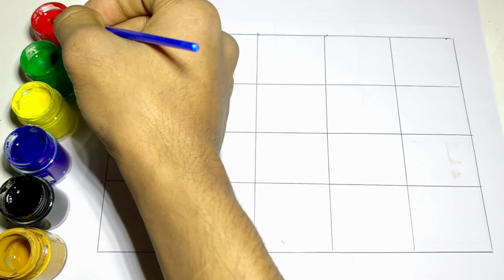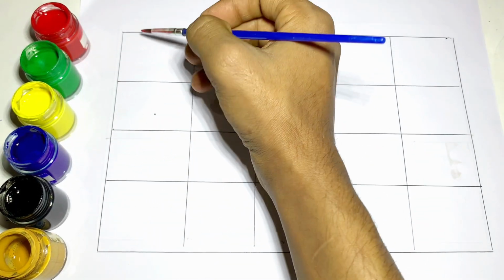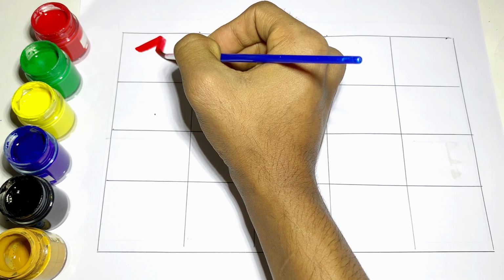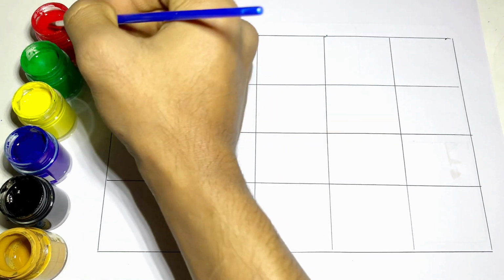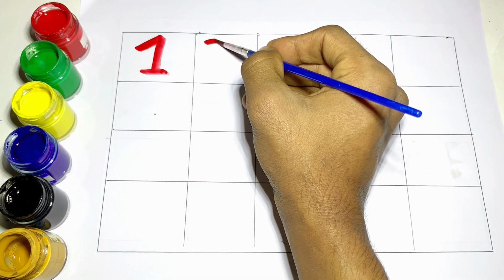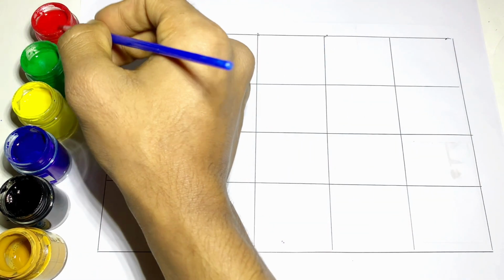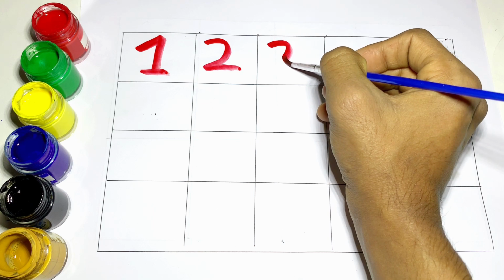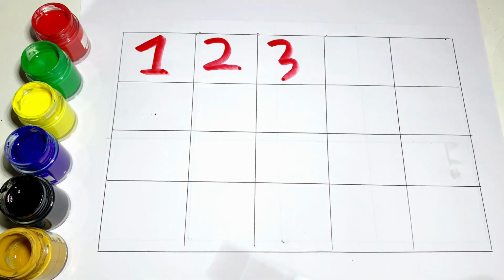Kids, first the number 1. The number 1, and use red color. O N E, 1. Kids, again use red color and draw 2. T W O, 2. Kids, now number 3. The number 3. T H R E E, 3.